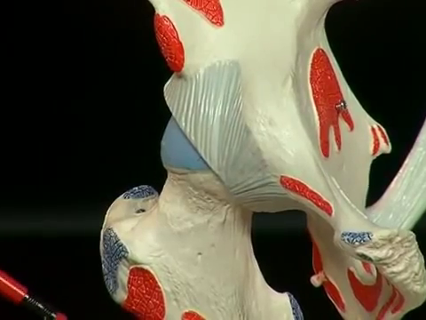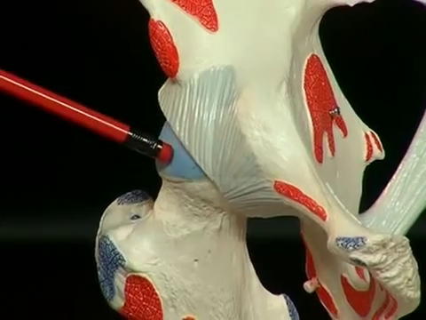Here, under the model, the end branches of the arteria obturatoria run into the fossa acetabuli. It supplies the femoral head with blood. This takes place until the early stages of adulthood. Later on, the blood supply takes place by the arteriae circumflexae femoris medialis et lateralis.